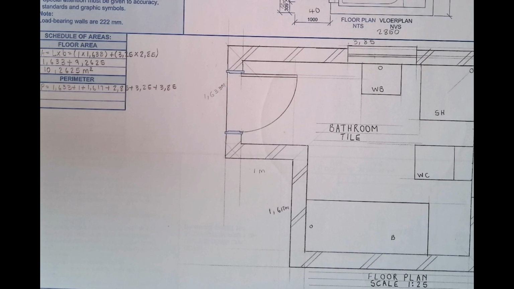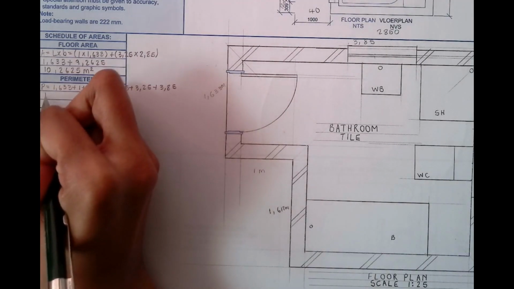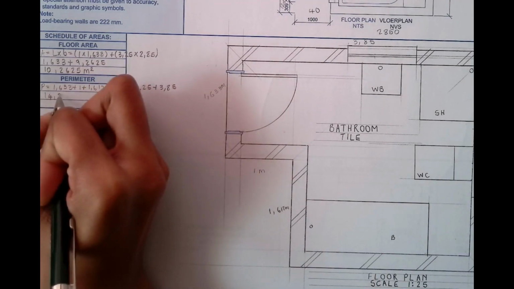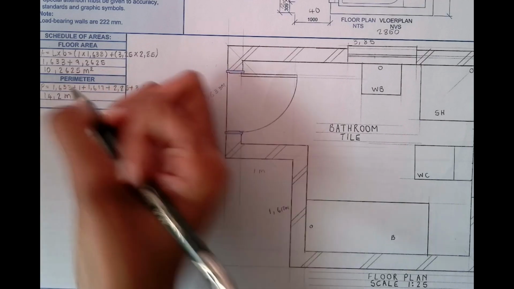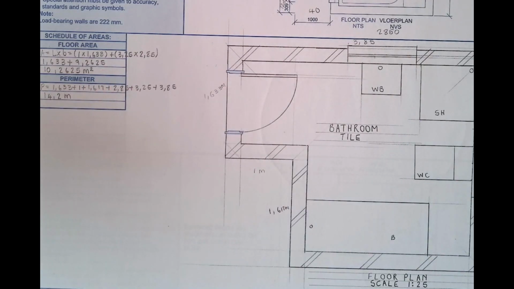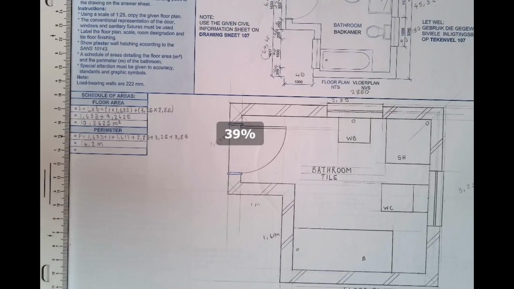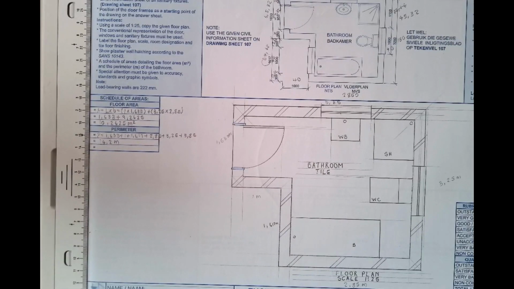That gives us a total of 14.2 meters. So remember, you have to add all of your sides in order to calculate perimeter properly.